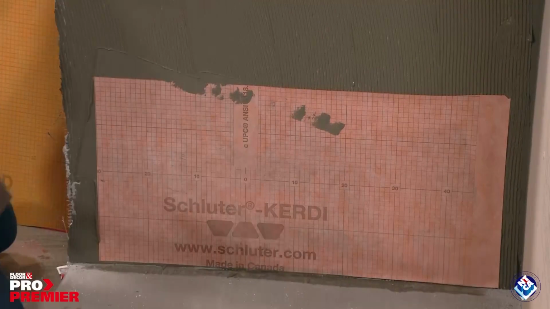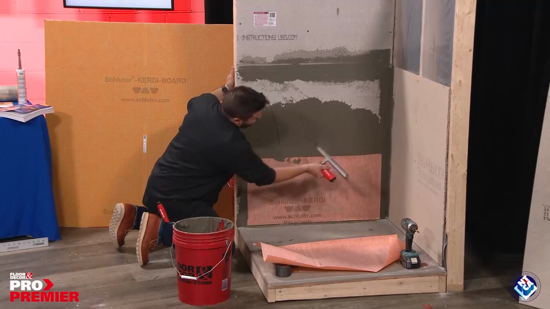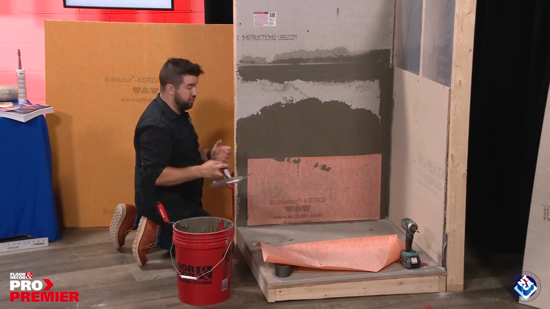But today we're just going to use the flat side of our trowel. So my goal in this is you'll see that I'm starting from the middle and I'm pulling up and pushing all that air out from behind the membrane, causing a really good strong bond.